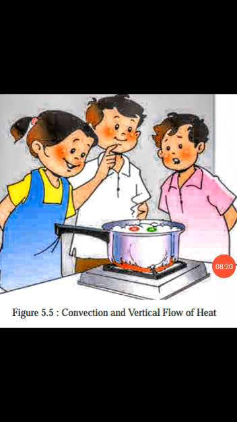So students, here one more activity is given in your textbook, page number 26. A pot with water is placed on a burner. Drop 4-5 small plastic buttons in it and observe their movements in water. Figure 5.5, as you can see, water expands on heating.